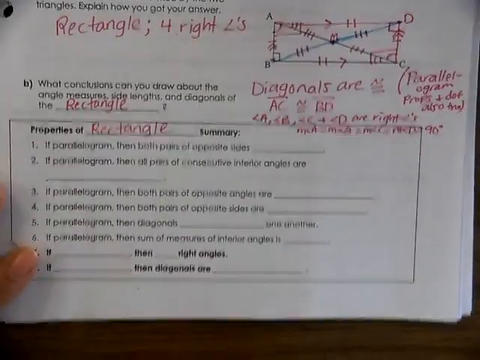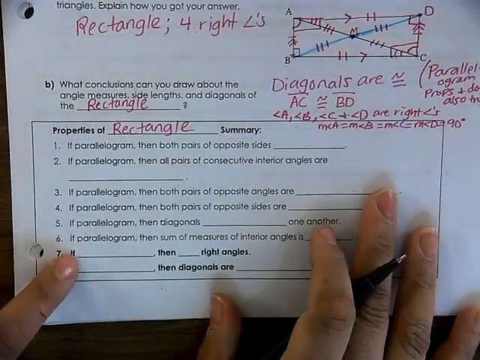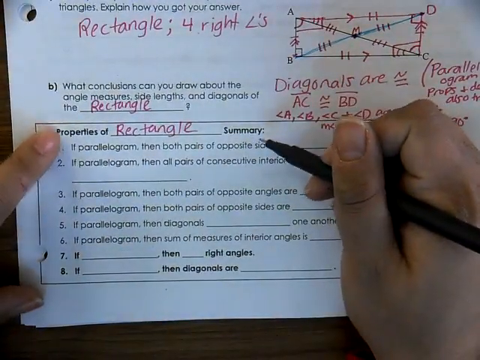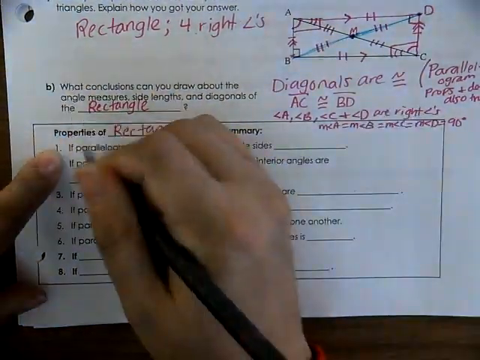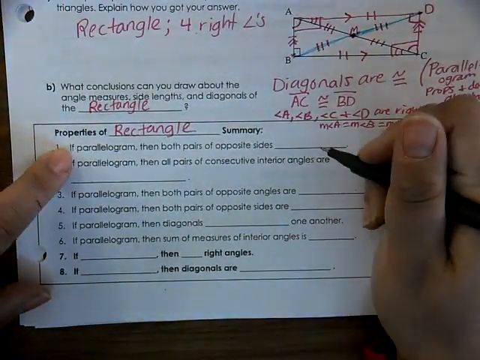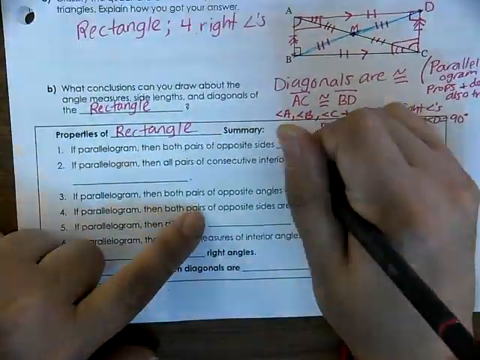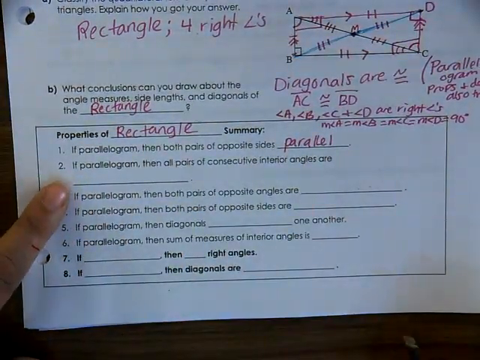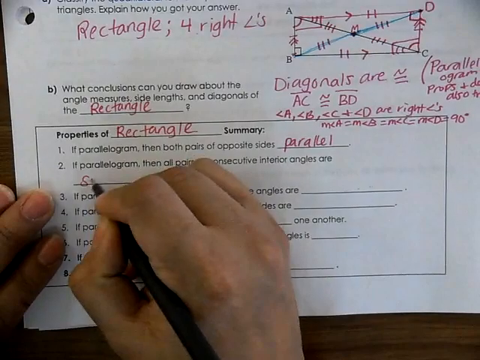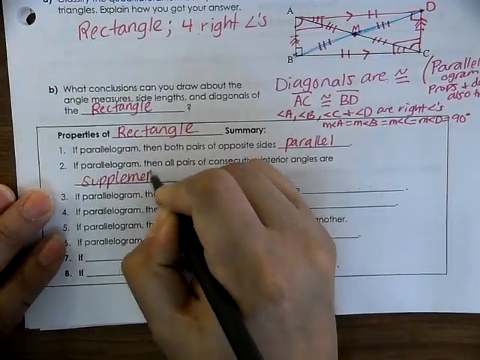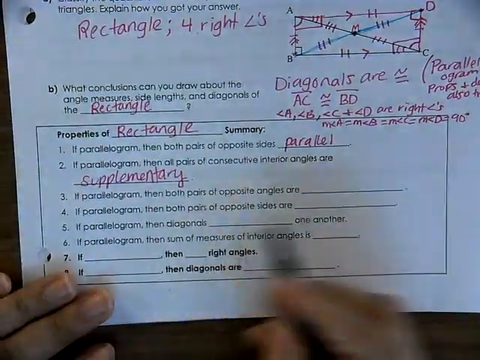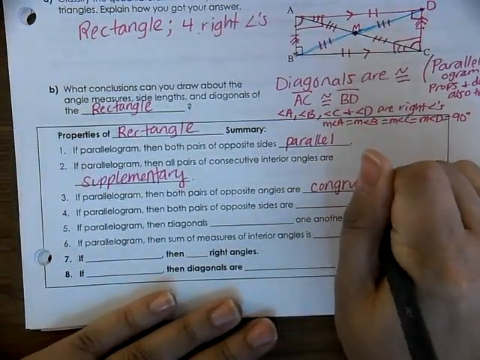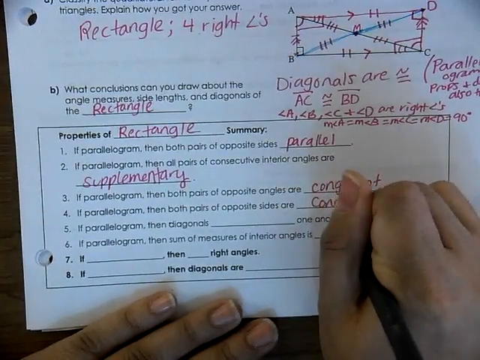And although it starts with being parallelogram stuff, it's going to eventually get to the rectangle part down here. But right now for the parallelogram stuff, because a rectangle is a parallelogram, we're just going to review this top part. If it's a parallelogram, then both pairs of opposite sides are parallel. If it's a parallelogram, then all pairs of consecutive interior angles are supplementary. If parallelogram, then both pairs of opposite angles are congruent, and both pairs of opposite sides are congruent.